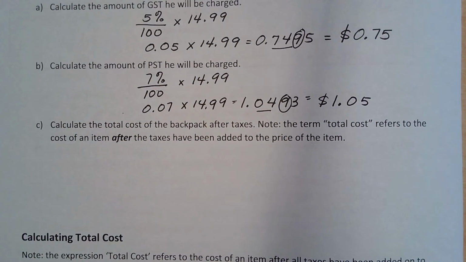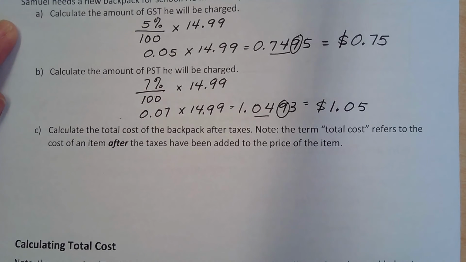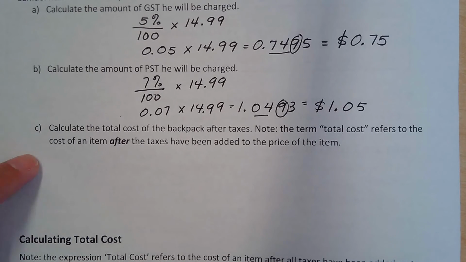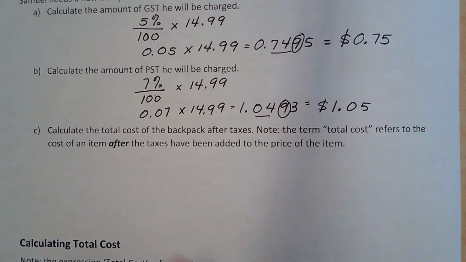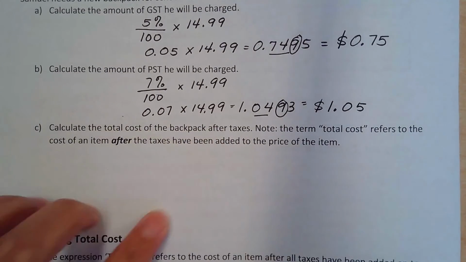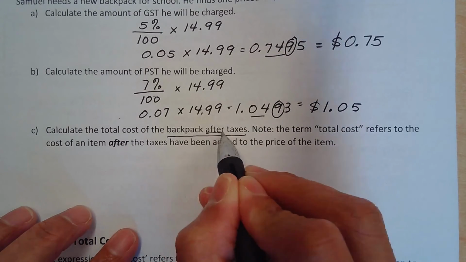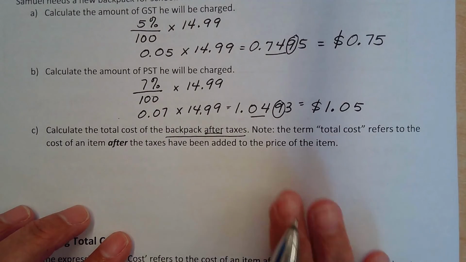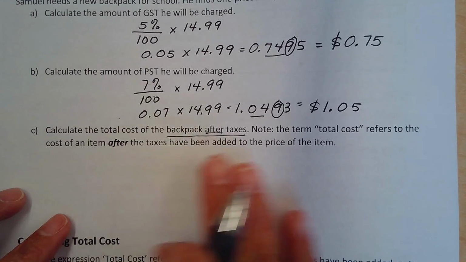So question A is calculating the amount of GST, question B is calculating the amount of PST, and now: calculate the total cost of the backpack after taxes. That means after the taxes have been added. The total cost refers to the cost of an item after taxes have been added.